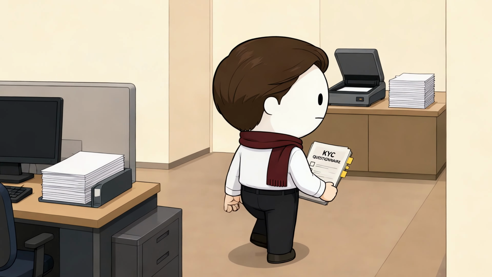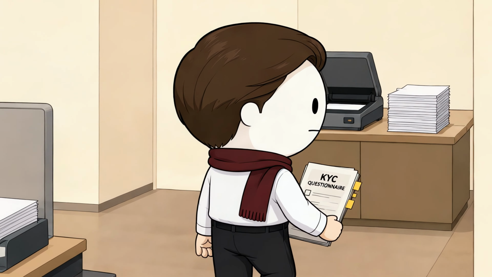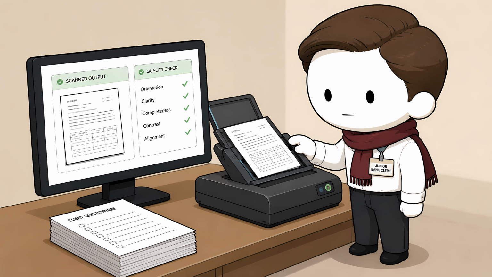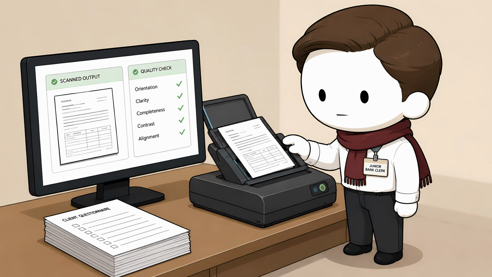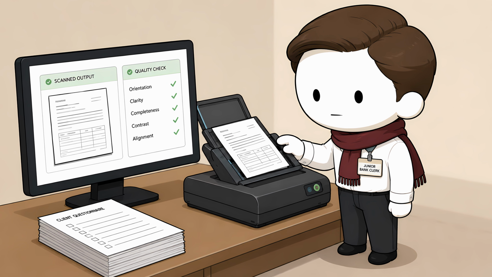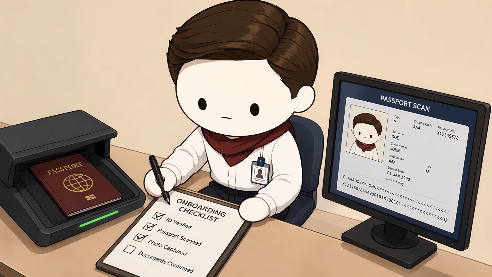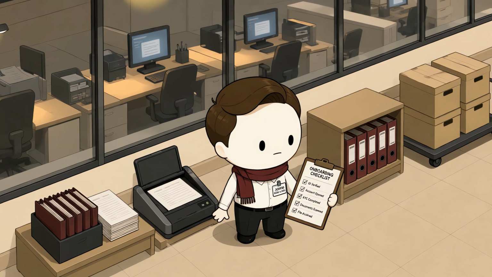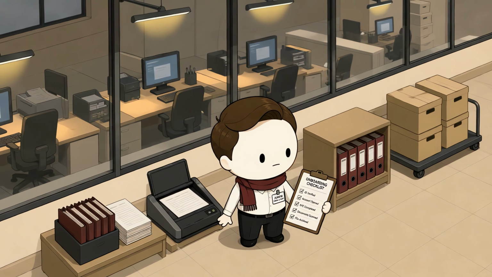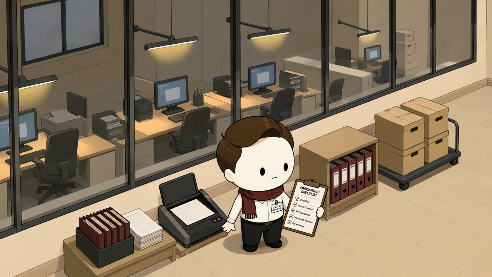You return to the scanner with the KYC questionnaire and yellow stickers. At the scan zone, you run the updated client documents through quality control. You mark the onboarding checklist beside the scanned passport line. With the onboarding checklist in your hand, you understand how large wealth becomes a paper route.